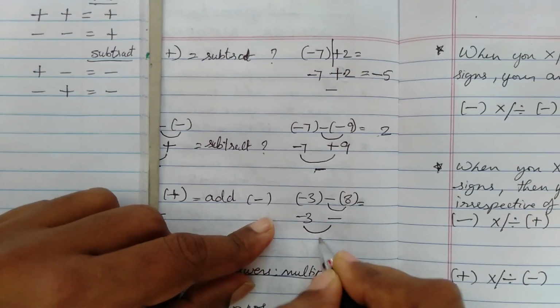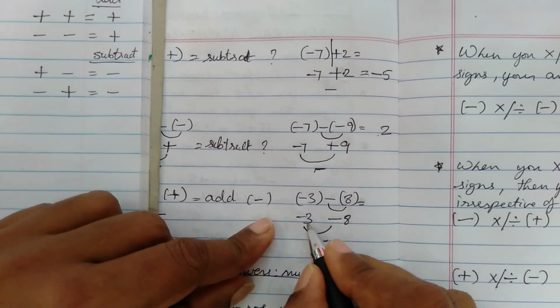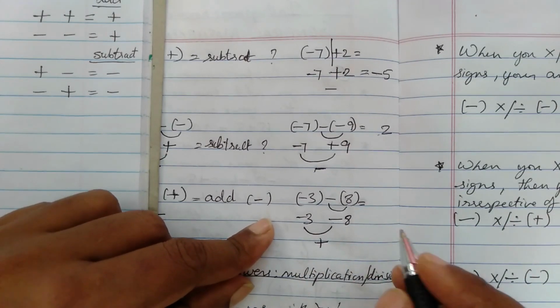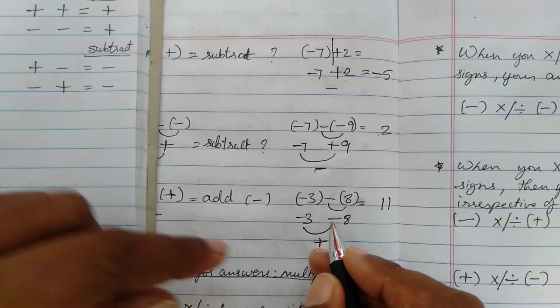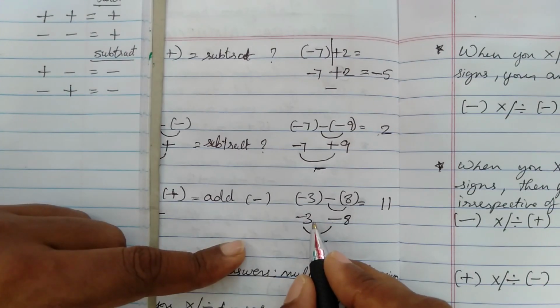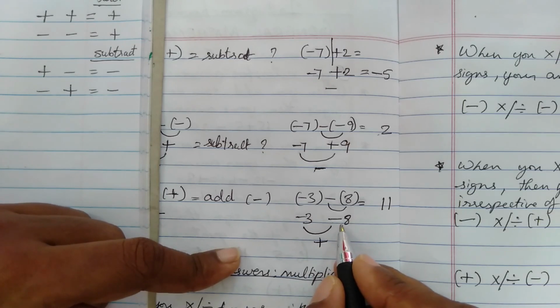So you will be adding the numbers. This is 8. So what will happen? 8 plus 3 is 11. And have the simple logic in mind. When you subtract or add two numbers with a minus sign, then you take the sign from the greater number.